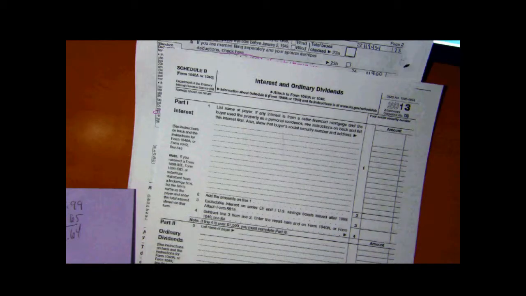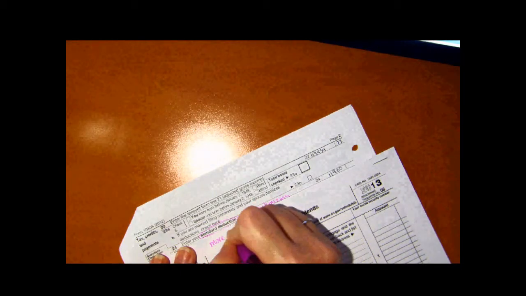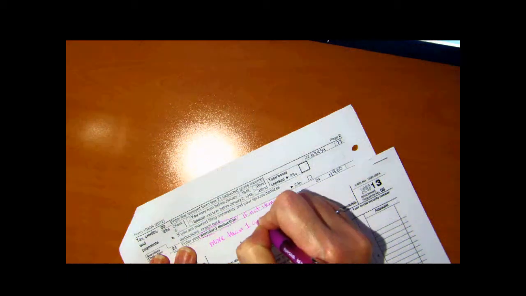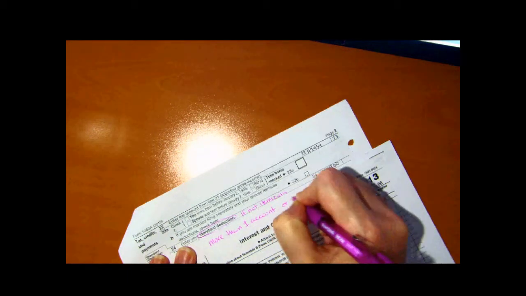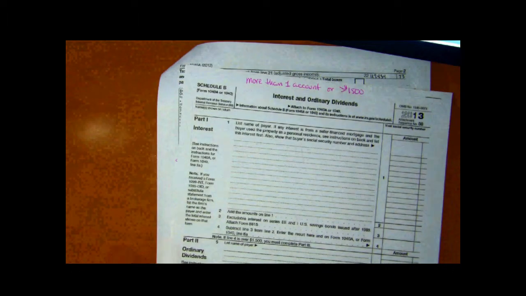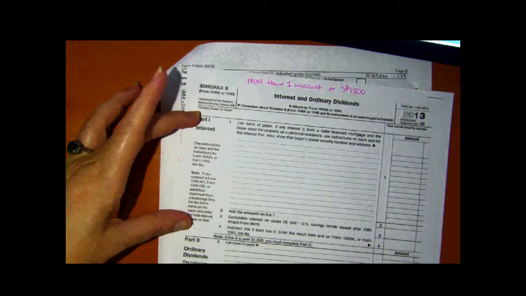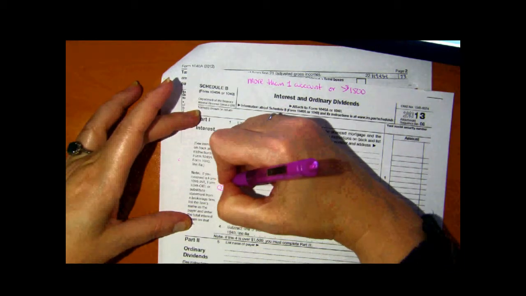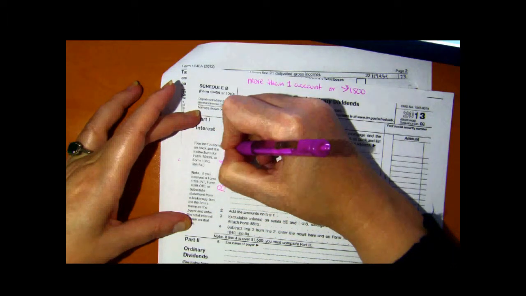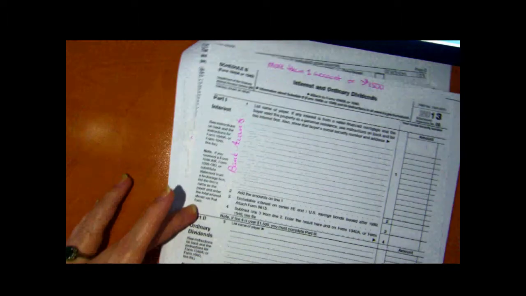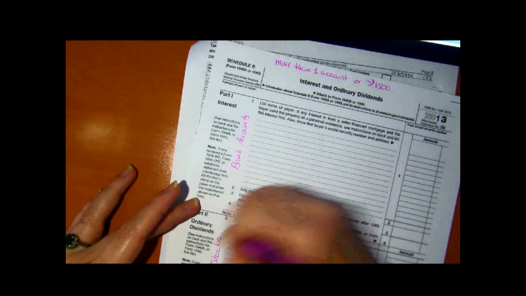So the Schedule B, again, if you have more than one account, or you're over $1,500 is when you use this, okay? And it's a very simple form to fill out. Part 1 is interest. This is bank accounts. Part 2 is ordinary dividends. This is stocks. Okay? And then part 3 is foreign trust accounts. We'll talk about that in a sec.